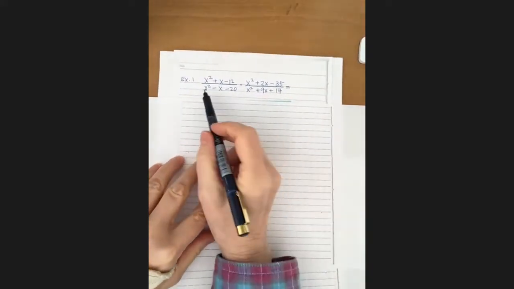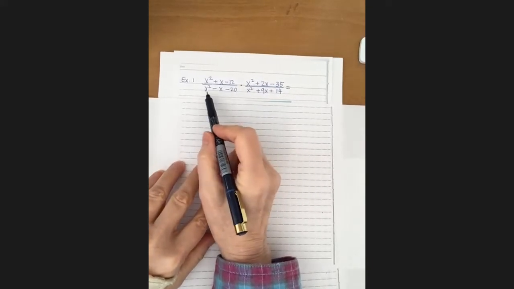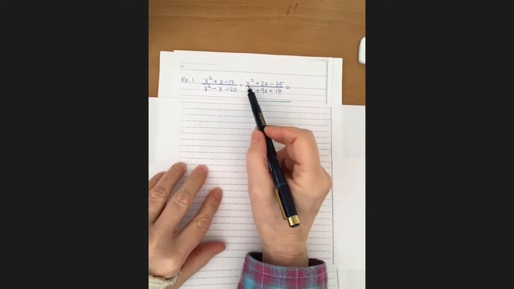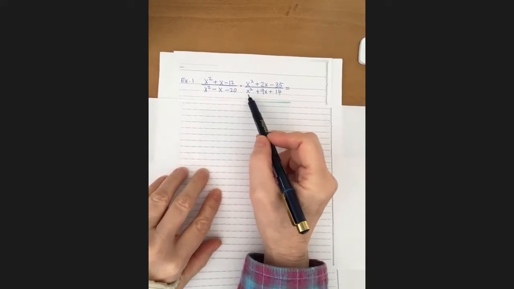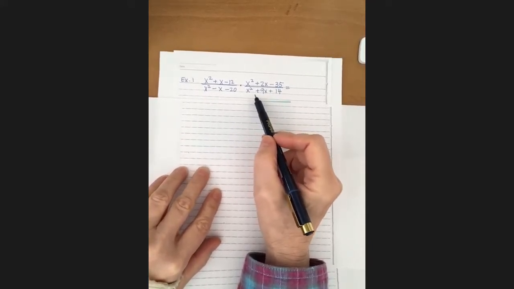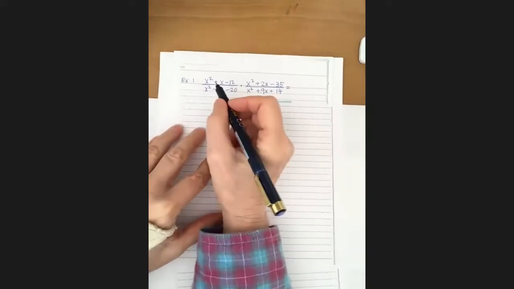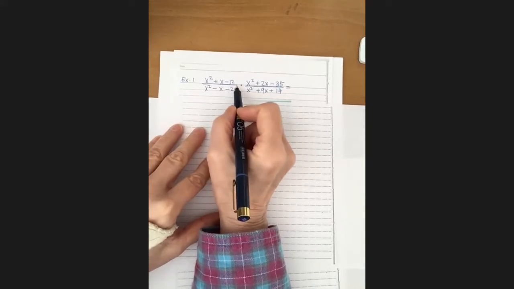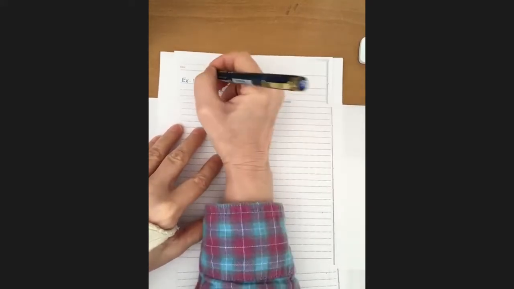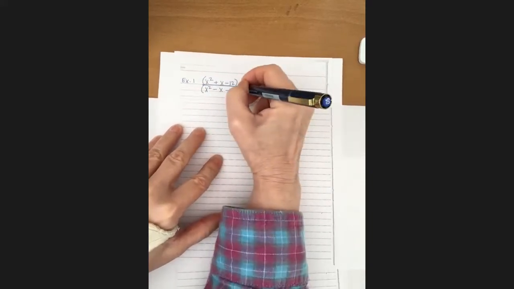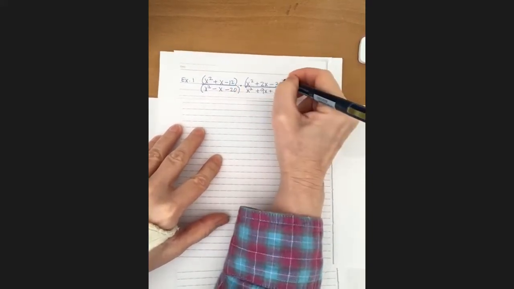It presents you with x squared plus x minus 12 divided by x squared minus x minus 20 times x squared plus 2x minus 35 divided by x squared plus 9x plus 14. Now, the first thing I like to do is this fraction bar operates exactly like parentheses. So I like to add the parentheses in so that I know what goes together as a factor.